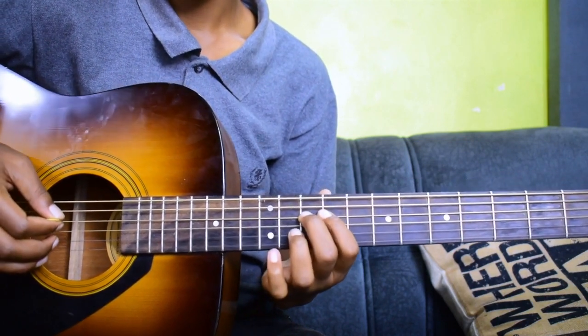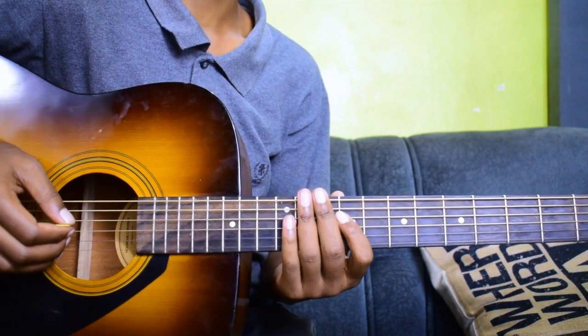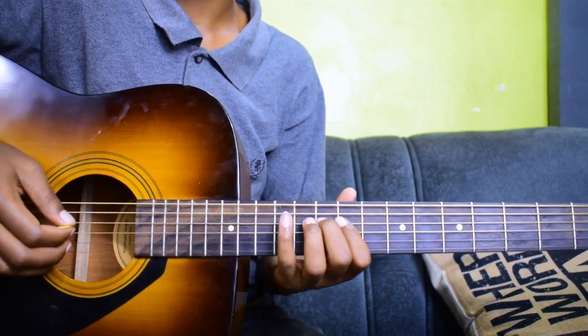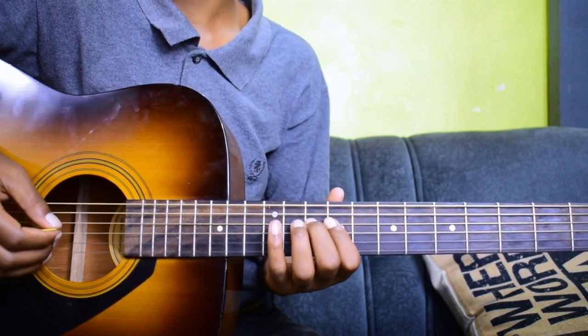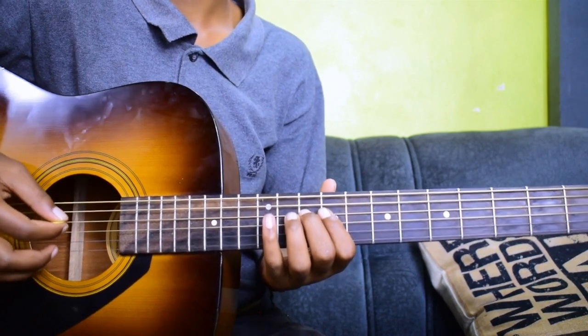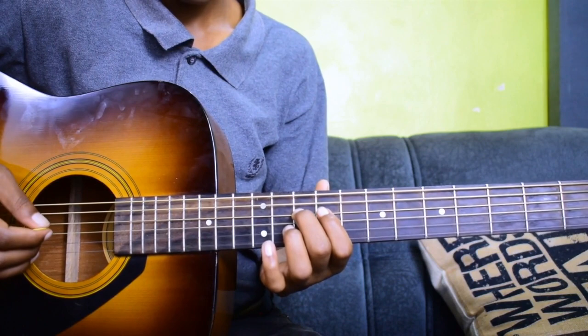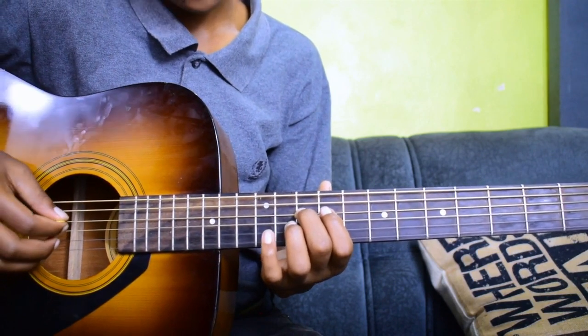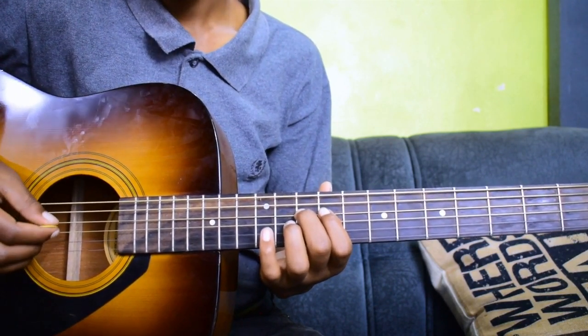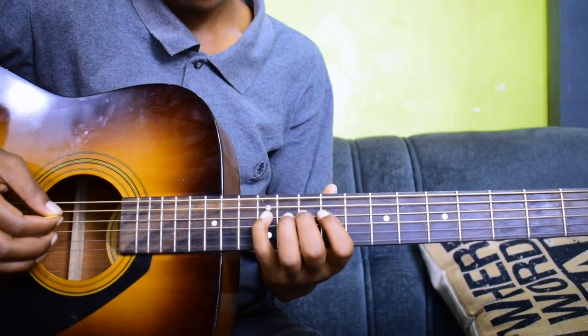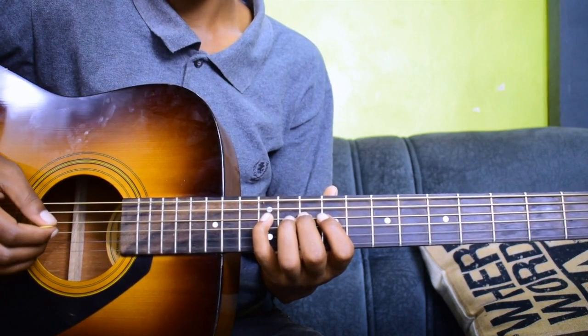That is the whole C major scale in this position. Now we are starting right here, and I'm using the alternate pick. I talked about it in the previous lesson, the alternate picking. So we are starting with this note. I said it's the 10th fret of the D string. The next note is 12th fret of the D string.